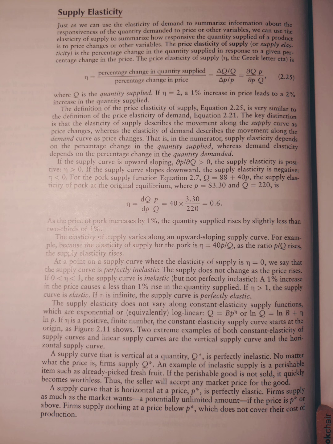If eta equals 2, a 1% increase in price leads to a 2% increase in the quantity supplied.